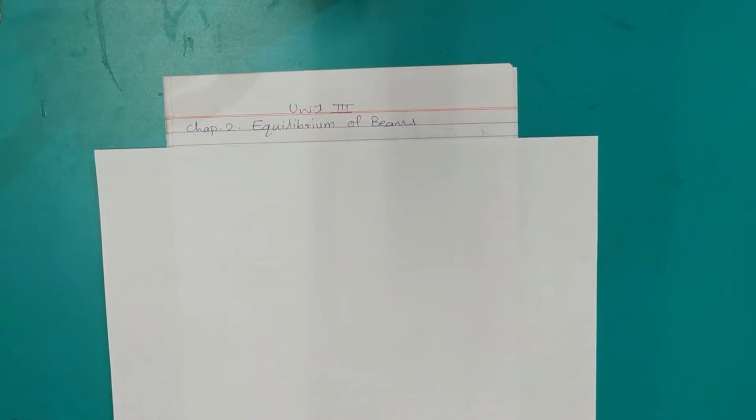Hello everyone. Let's discuss the second chapter of unit number 3, equilibrium of beams. First of all, we need to discuss certain basics of equilibrium of beams before we solve any numericals.